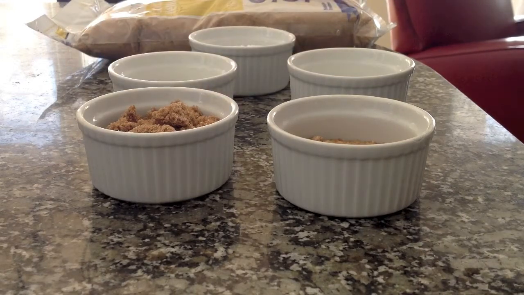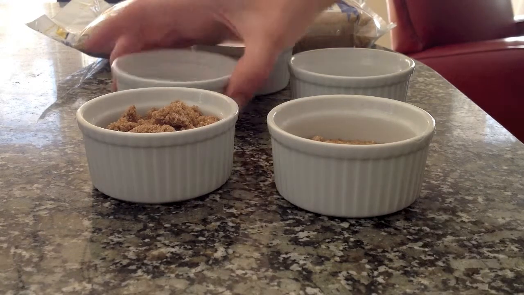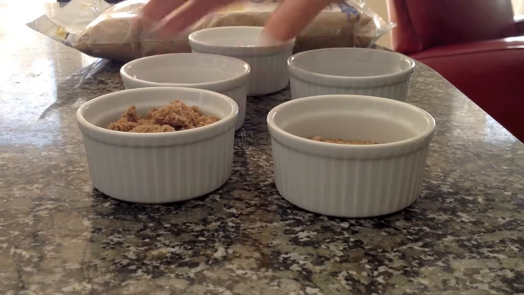Now when it comes to granulated sugar, this is just refined sugar. You'll see this in a lot of recipes: brownies, cakes, pies, cookies. It's a very common ingredient. And this is just your regular sugar that most people use when it comes to baking recipes.